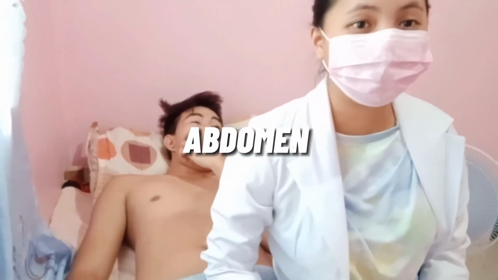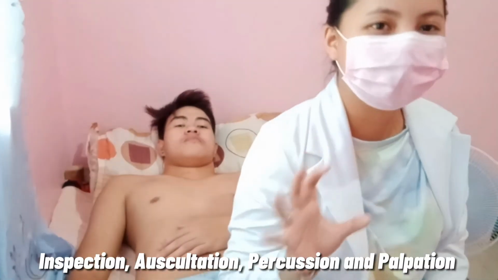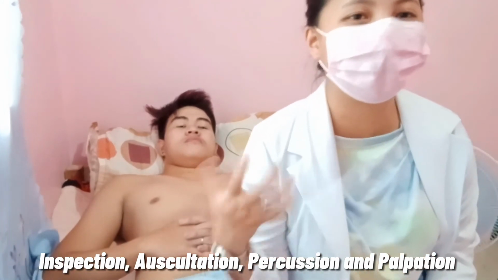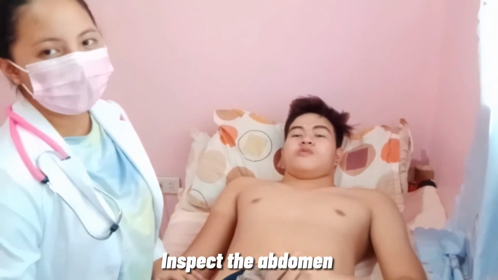Okay, now we're going to assess the abdomen, and remember, we're switching our sequence and how we assess. We're going to do inspection, auscultation, and then percussion and palpation. We're going to do auscultation after inspection because we don't want our bowel sounds to be altered due to deep and light palpation. So whenever you're assessing the abdomen, have the patient lie on their back, and we're going to inspect the abdomen.